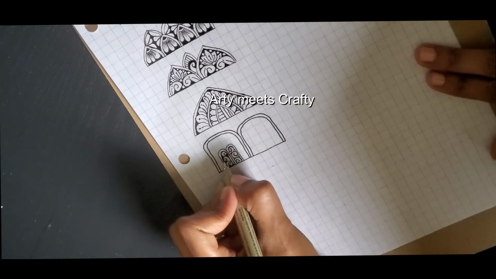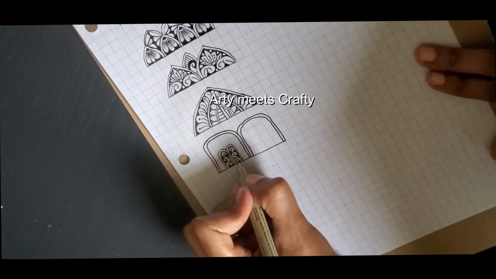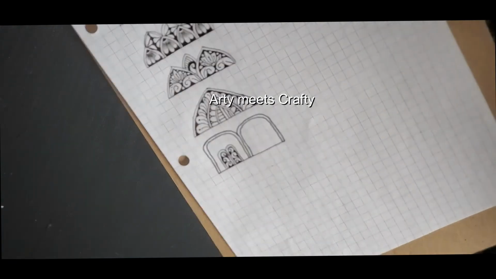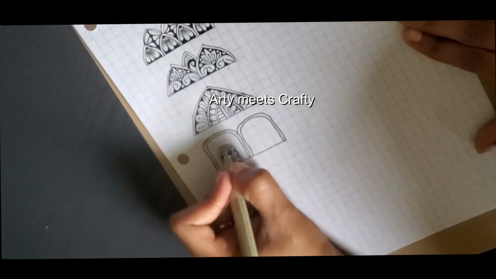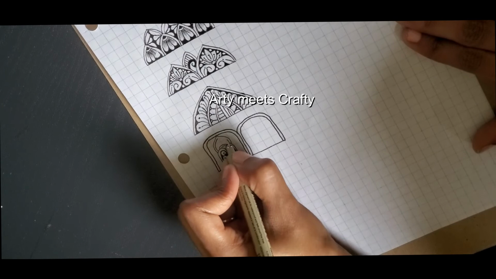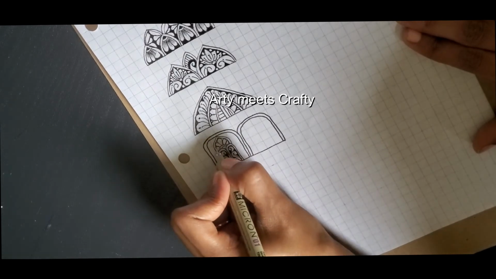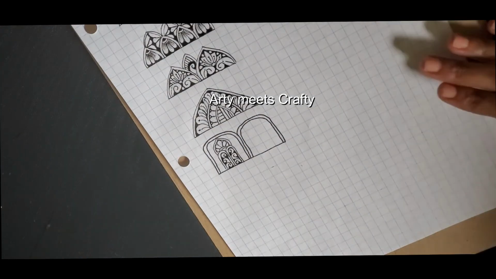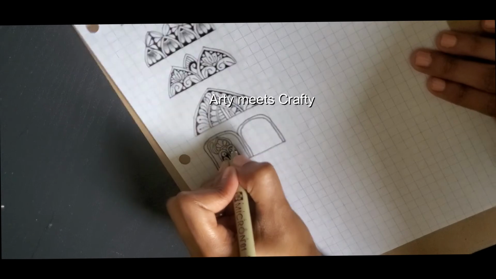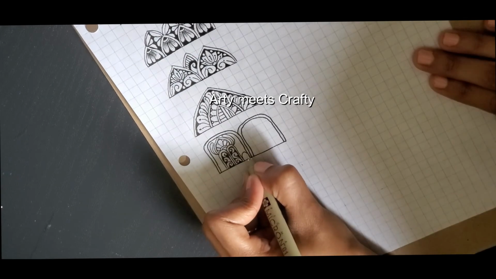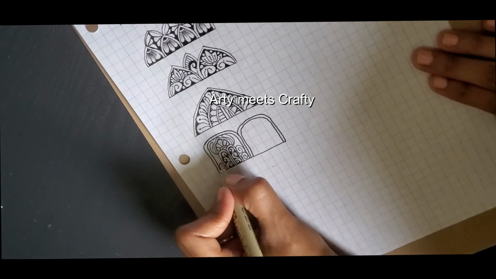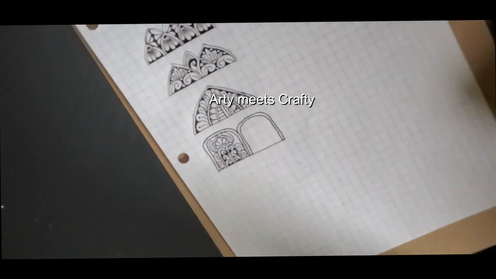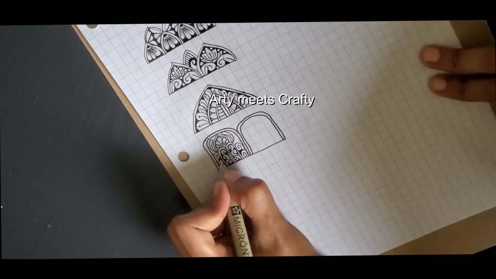Now, in between these two, draw 3 curved lines and shade the one in the middle. Then, draw a pointed petal pattern. Draw the inner line. Then, draw the flower petal pattern as shown in the video. Now draw petal as shown in the video. Then draw spirals on both the sides and shade the rest of the area as shown in the video.